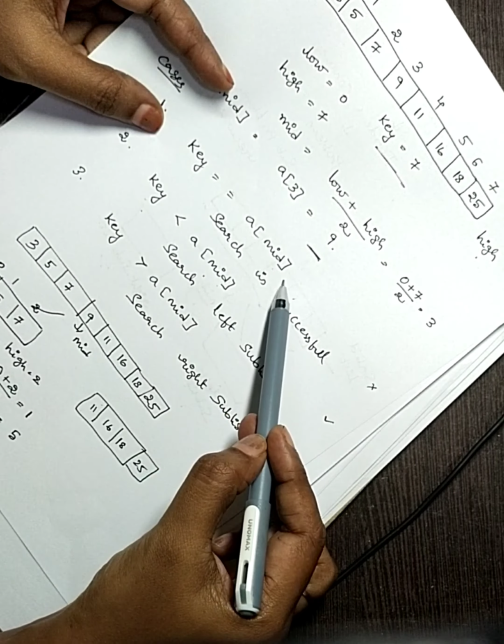Else, that means key is not less than A of mid, key is not greater than A of mid. It means key is equal to A of mid. Else return mid. This is while low less than or equal to high. If low becomes greater than high, that means the search is unsuccessful. We have to return 0. So this is the algorithm for binary search.